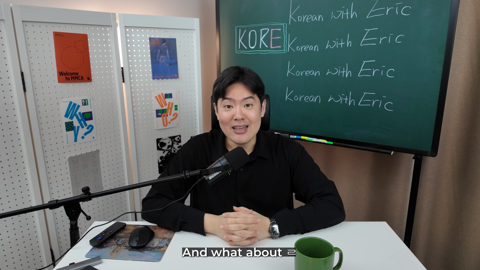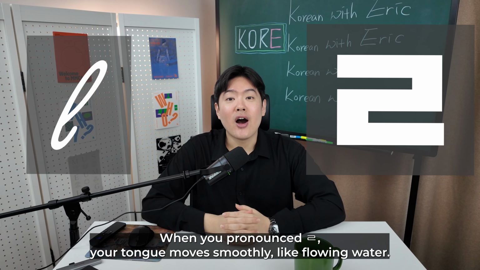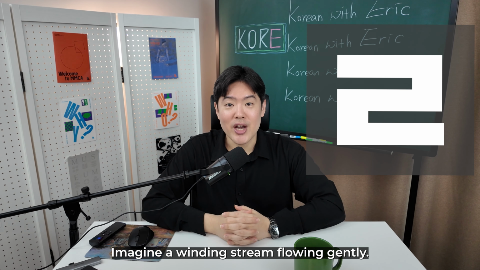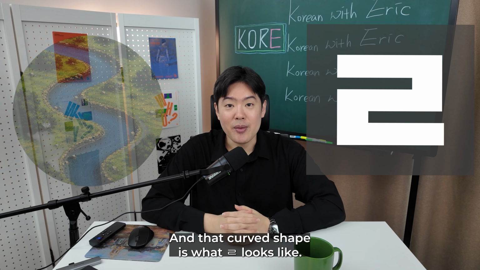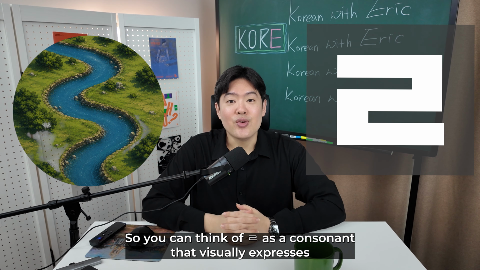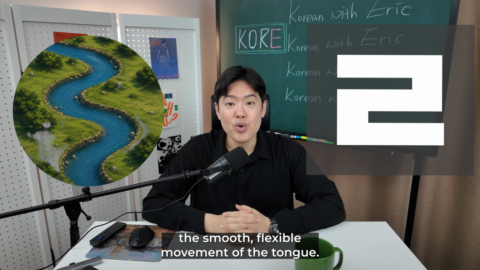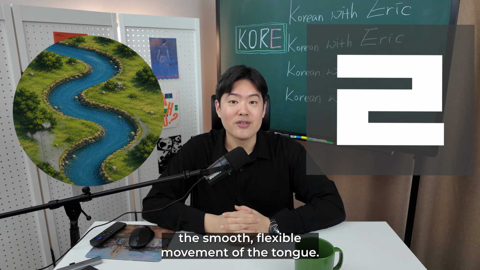Then what about R? When you pronounce R, your tongue moves smoothly like flowing water. Imagine a winding stream flowing gently, and that curved shape is what R looks like. So you can think of R as a consonant that visually expresses the smooth, flexible movement of the tongue.